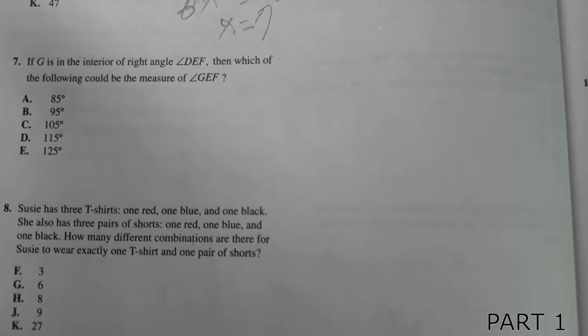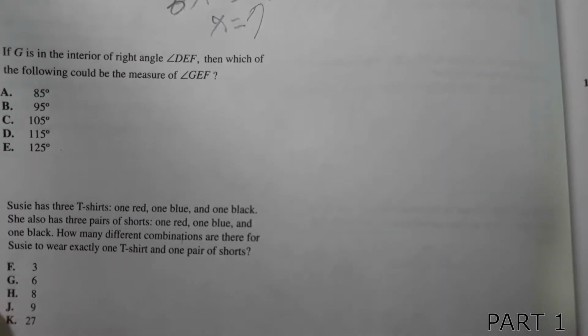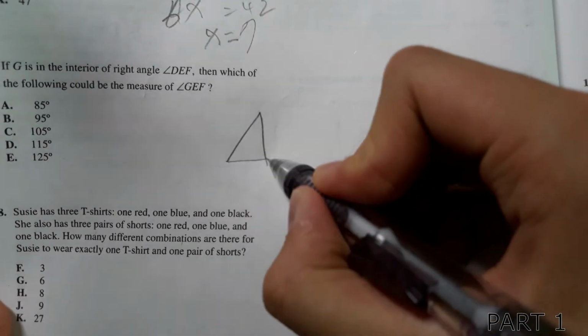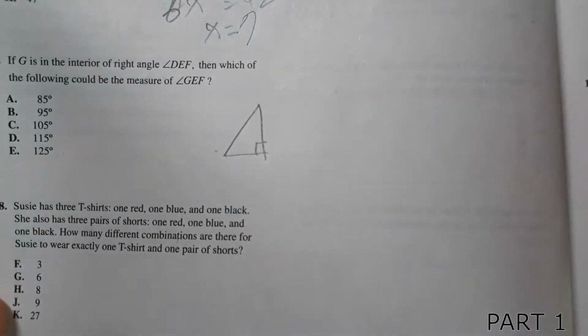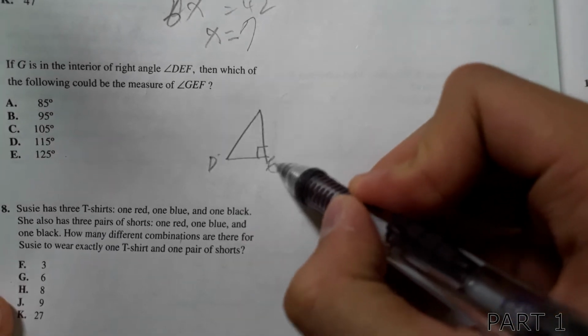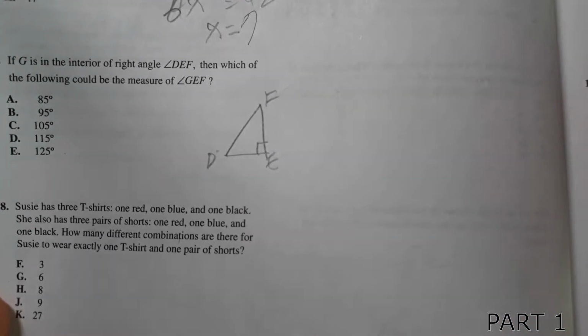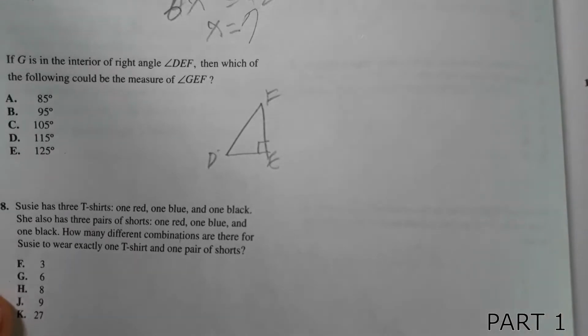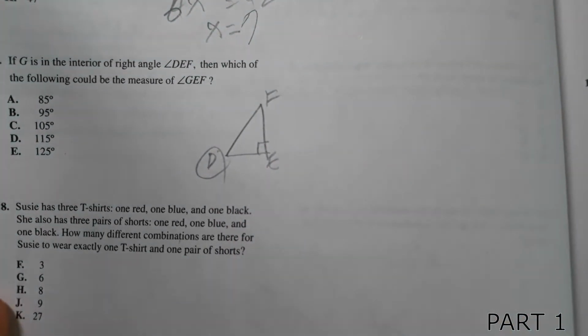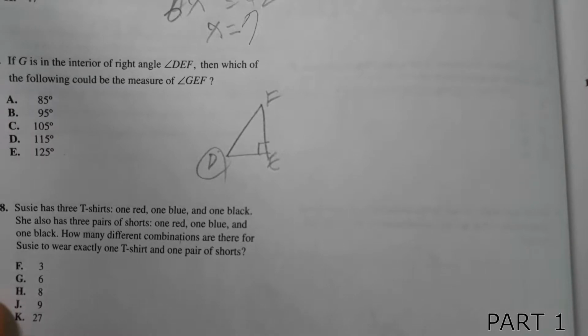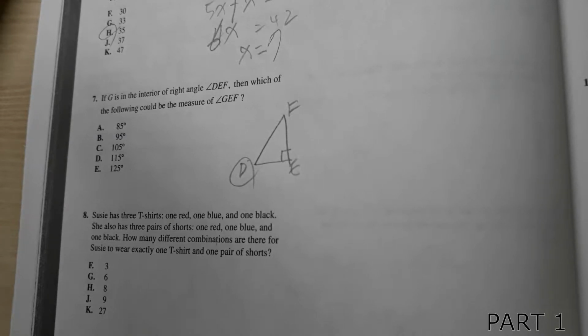Okay, for number 7, if G is the interior of right angle GDF, then which of the following could be the measure of GEF? Okay, so this is the wrong one. Interior angle.